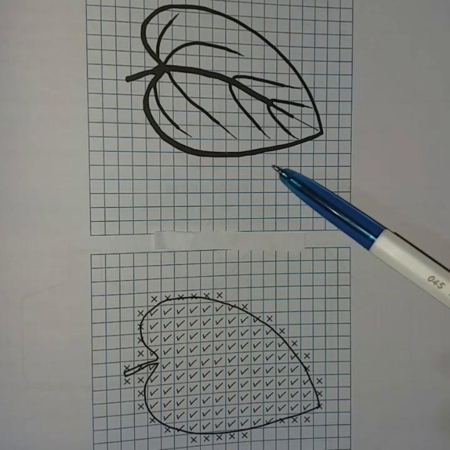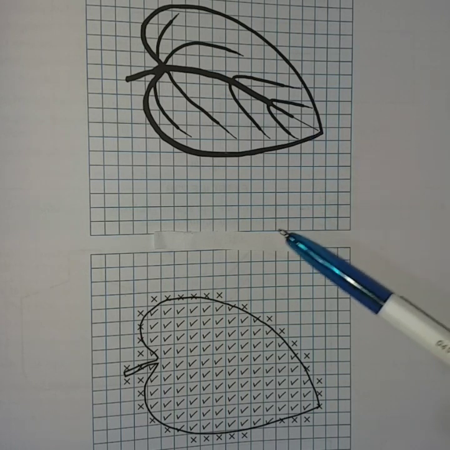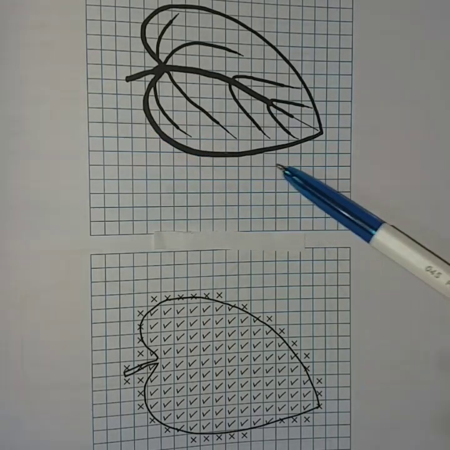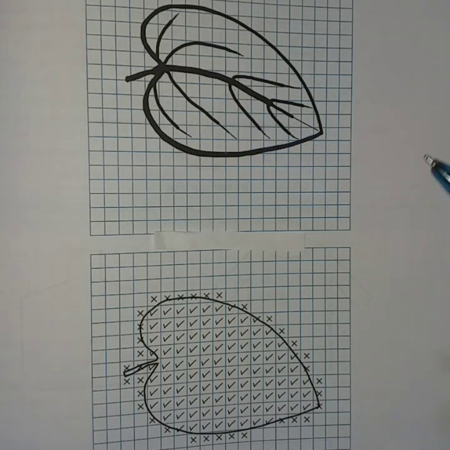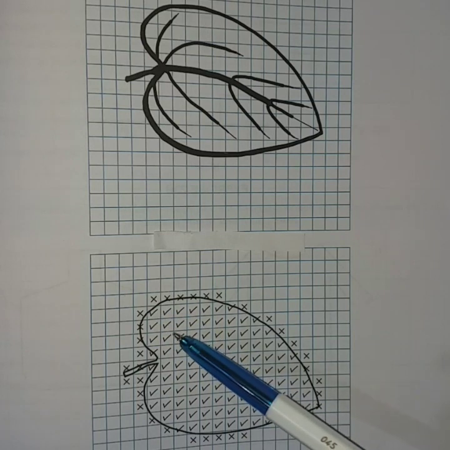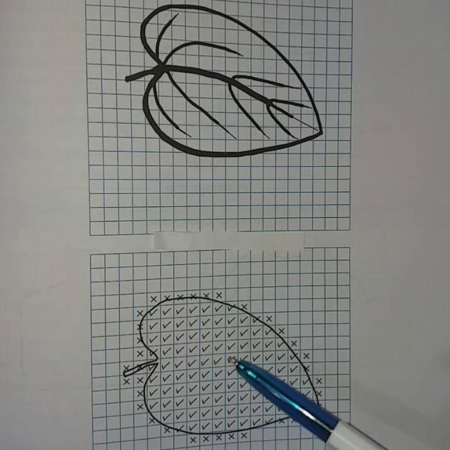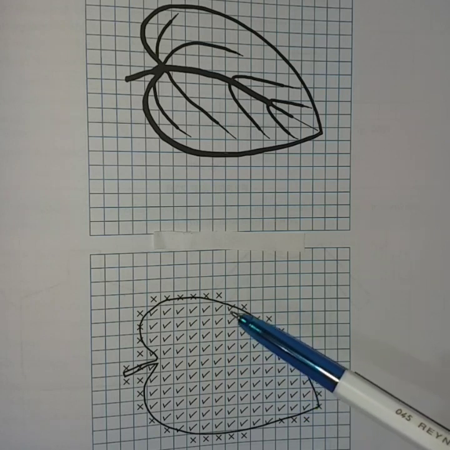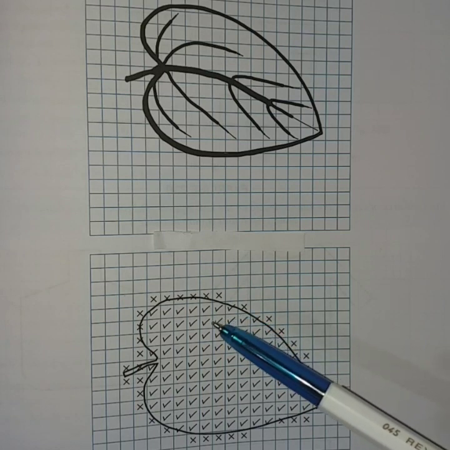So first you have to place the leaf on this grid paper, and then draw its outline. Then remove the leaf, and you will get this kind of outline on the graph paper. Here you will give a tick to each of the complete squares lying within the boundary of the leaf. That means inside this boundary, those grids you will tick.